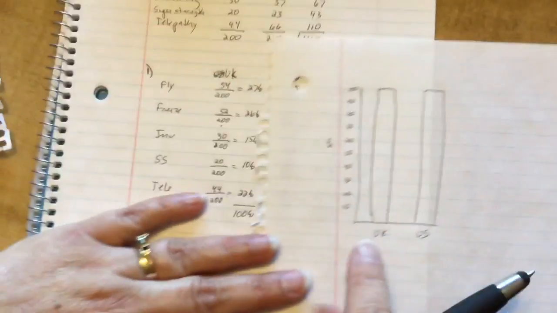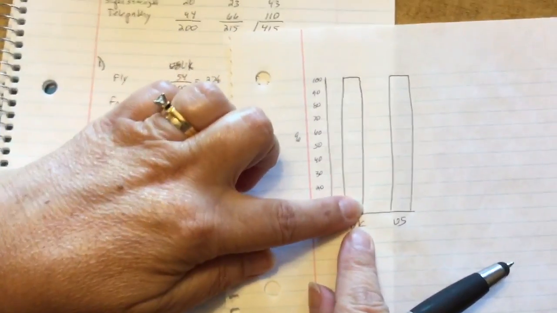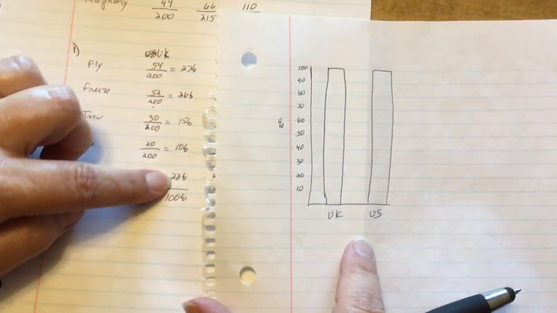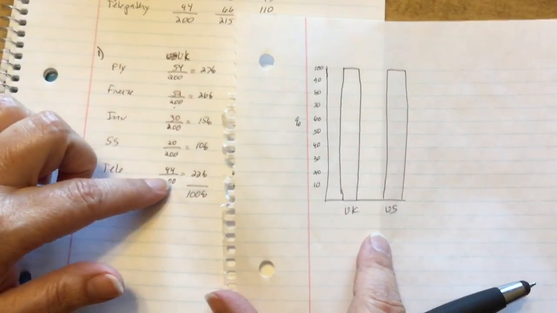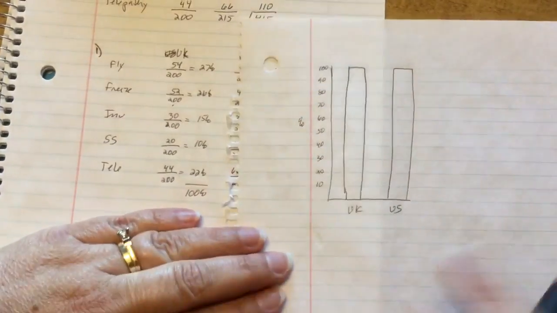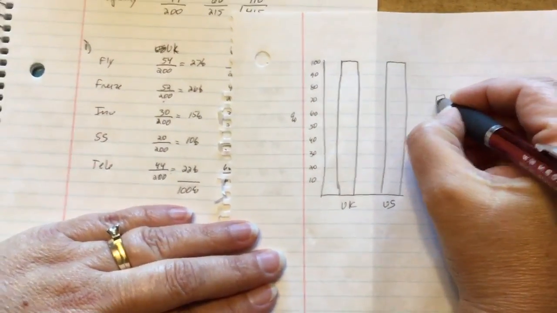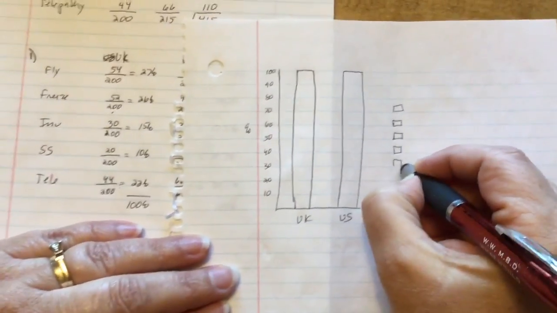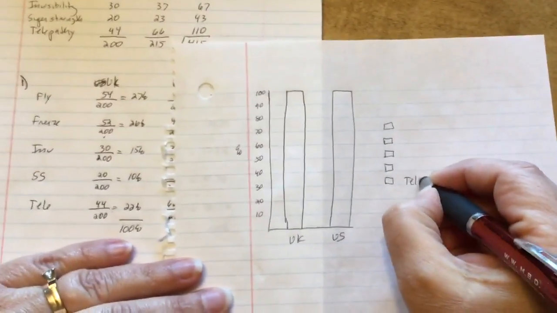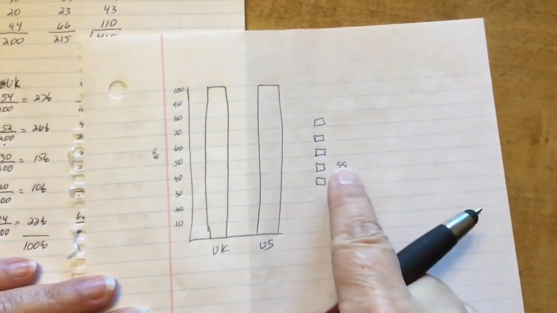Okay, so I need to break this 100% UK student bar up into these segments, okay? Well, now, as I do it, I've got to have a key because they're not all going to be the same. I can't just do boxes, you know what I mean? So I'm going to put my key over here. So what do I have, 5? Okay, so I'm going to put telepathy on the bottom, super strength, and I'm totally abbreviating.